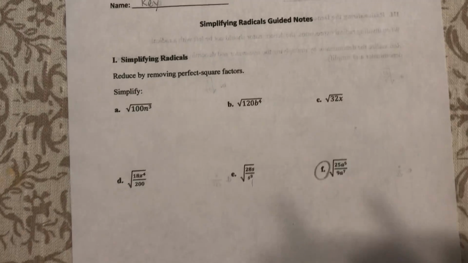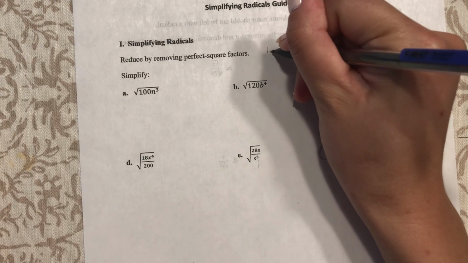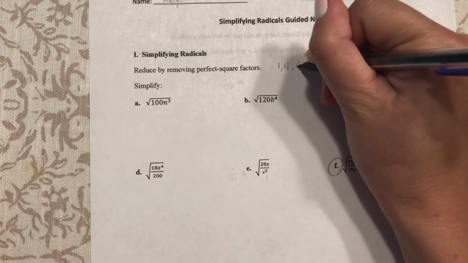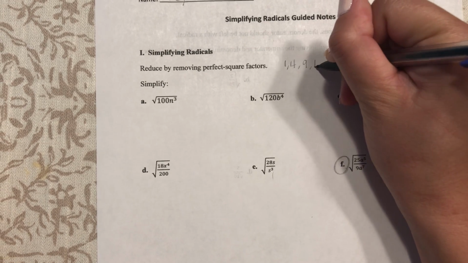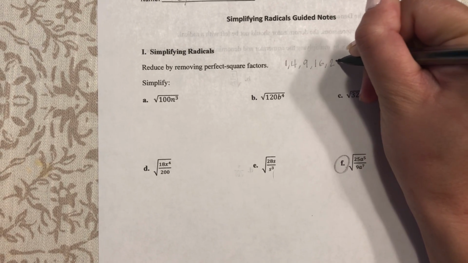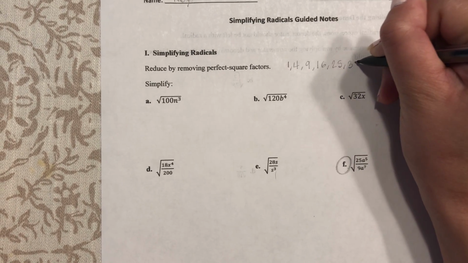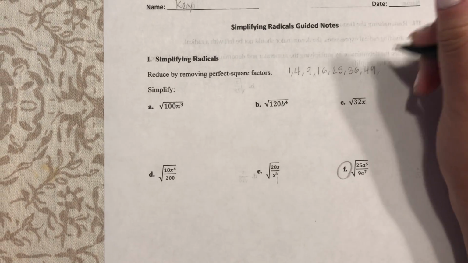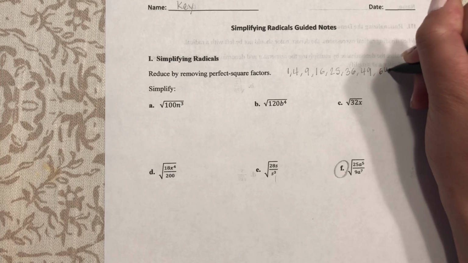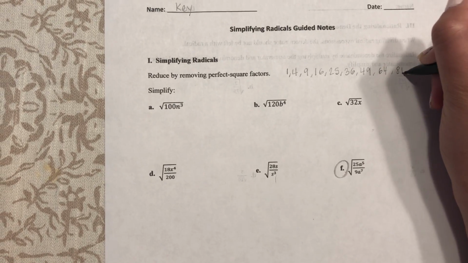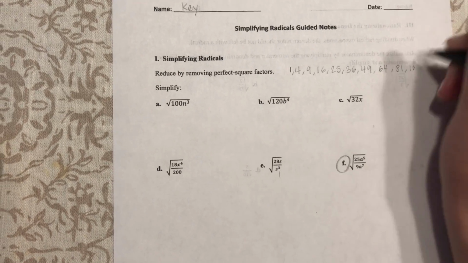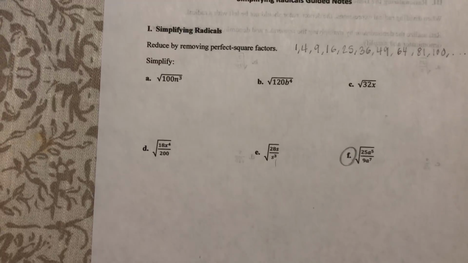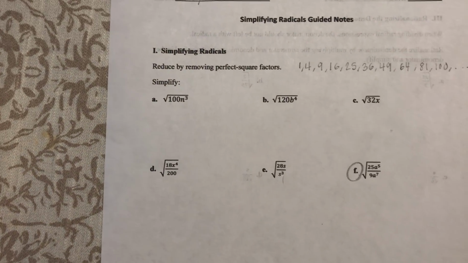So that's like 1 times 1, which is 1, 2 times 2, 3 times 3, 4 times 4, 5 times 5, 6 times 6, 7 times 7, 8 times 8, 9 times 9, 10 times 10, and of course you can go further. I'm going to stop my list here. Those are the perfect square factors that we're going to split these into.